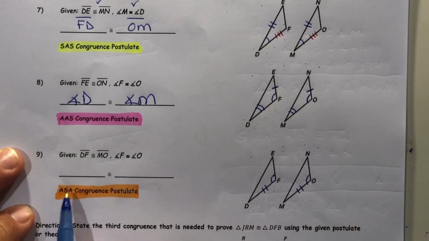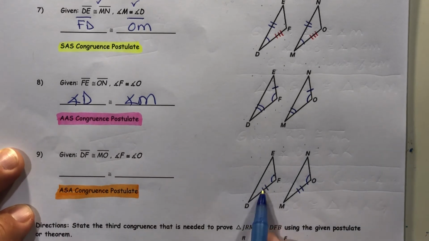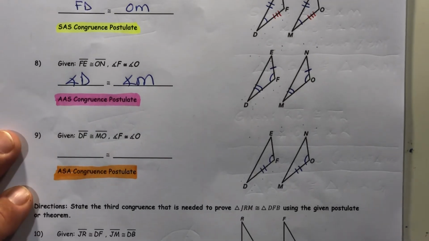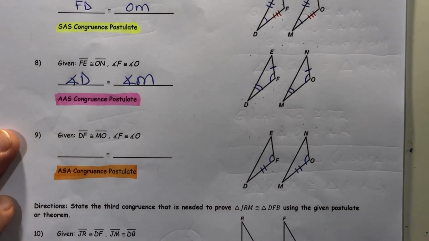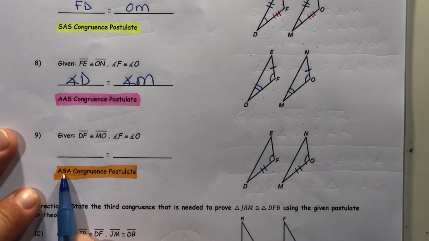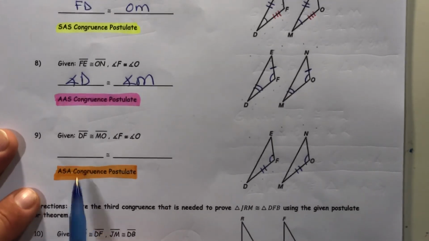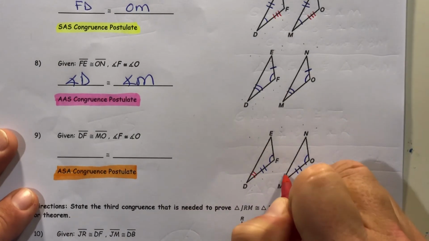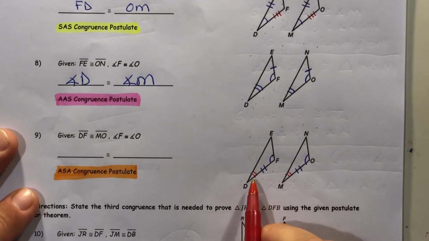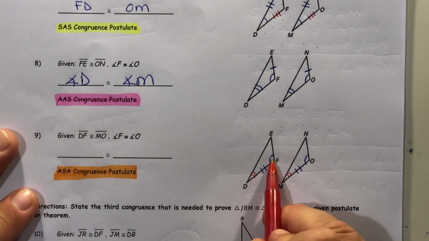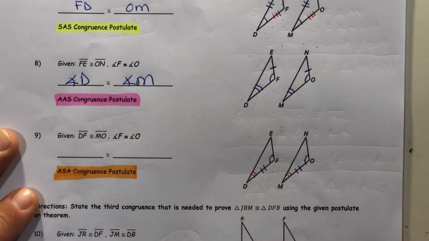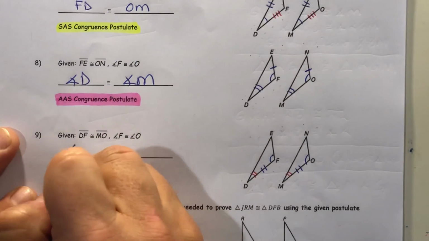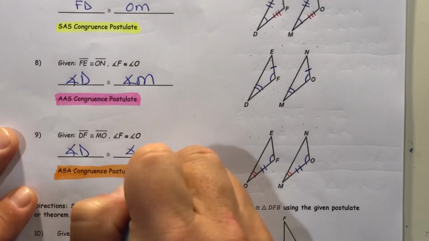Look what they want us to do. They want 2 pair of angles, one side. So I already have the side. I already have one angle. Think about what else we need to know. We need to know one more pair of angles. And don't forget, we want to sandwich that side between the two angles. So hopefully you're thinking we need angle D congruent to angle M. And now look, we would have angle, side, angle, angle, side, angle. So the additional information we would need to know is the same answer as the last one, but for a different reason.